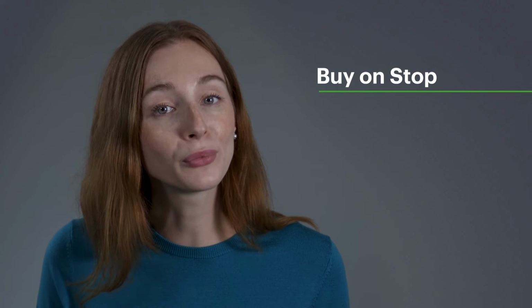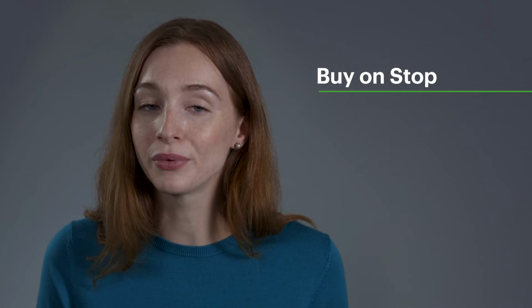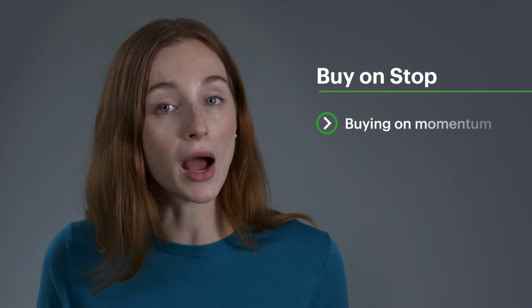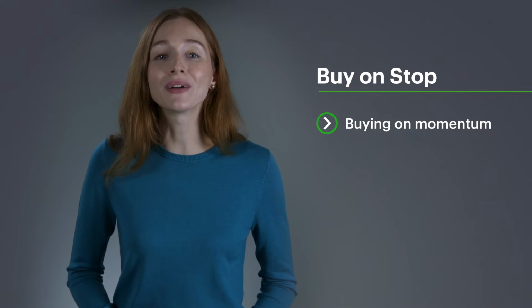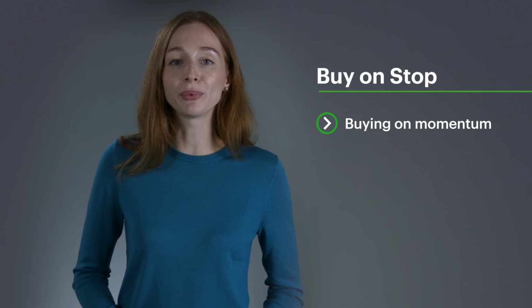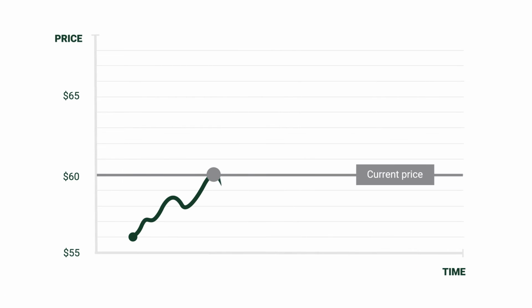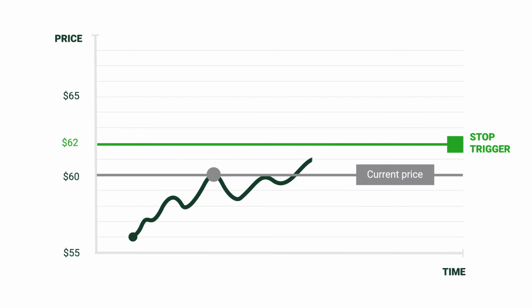We talked a little bit about why we would use a stop on a sell order. But what about a buy order? There are a couple reasons why an investor may use a buy on stop. One of those reasons is to buy on upward momentum. If a stock you're interested in buying starts rising and you believe it will continue to rise, then you may use a stop. For example, if you see that a stock rose to $60 and you believe it will only continue to rise if it passes $62, then you may enter a buy on stop with a trigger price of $62. Once the stock rises to or above $62, you will buy the stock at the prevailing market price.